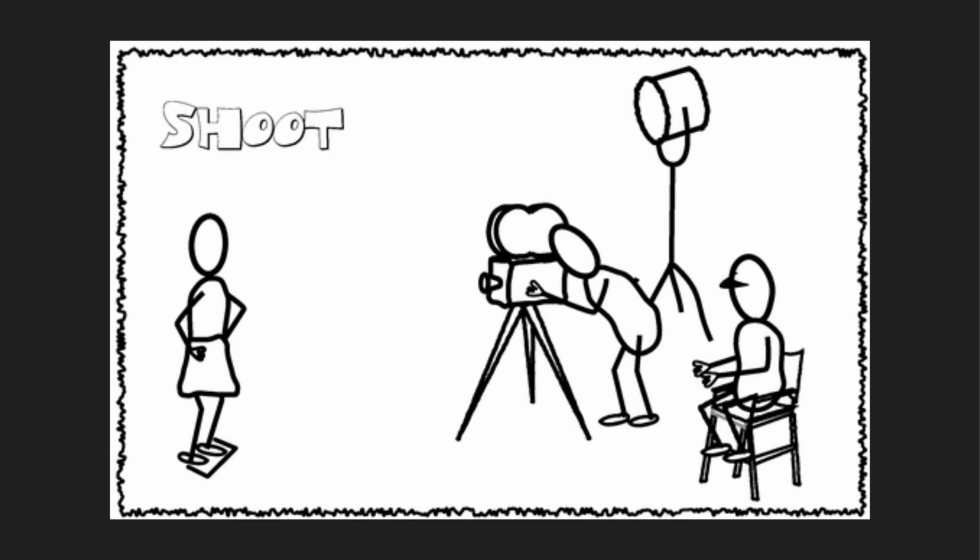Okay, from there the actual shoot happens, and so hopefully during this process, any technical bugs that might need to be worked out have been worked out before this process happens. So really the only thing that needs to be done is that the director works with the actor and they basically get the shot they need without having to worry about any of the camera or lighting.